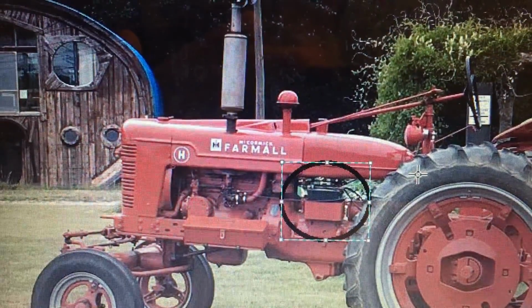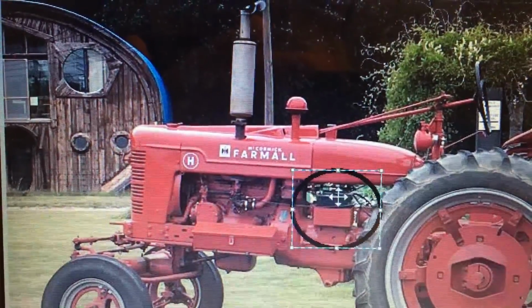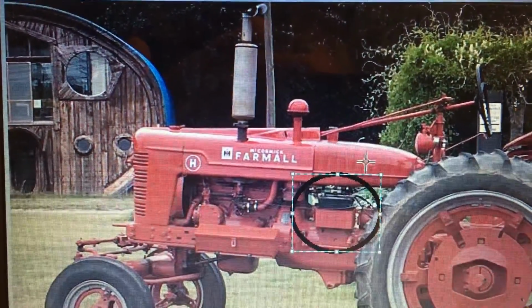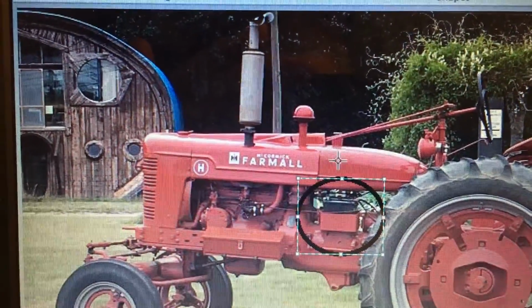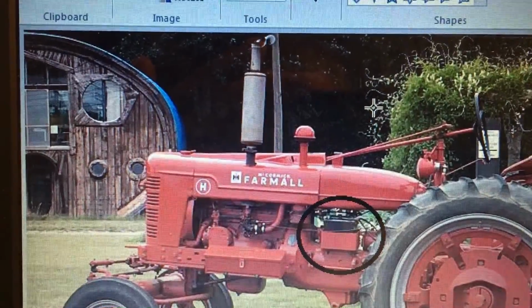Release the left click. You'd left click and hold the left click in and move it around, and then release. If you want to get rid of that box, you just have to move your cursor away from it and then left click, gone.